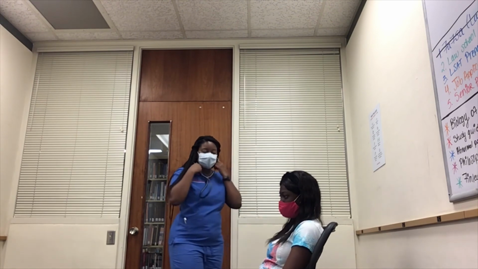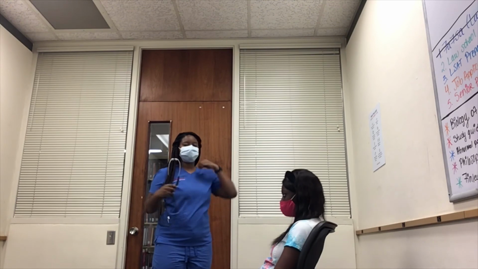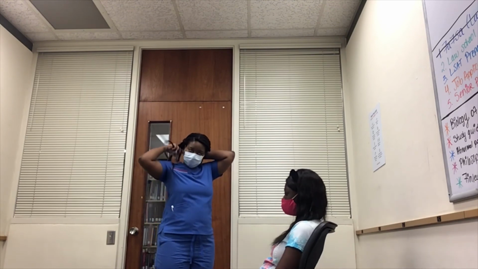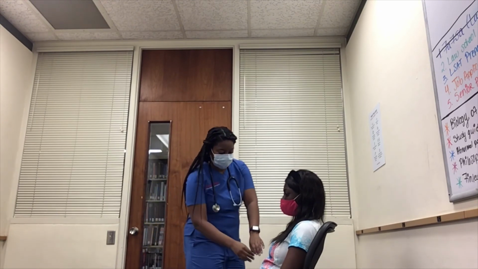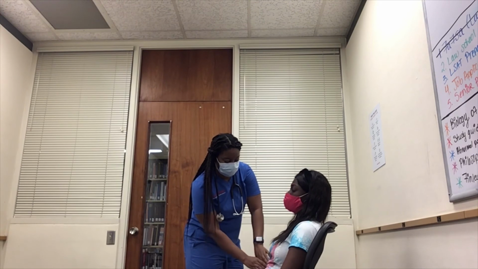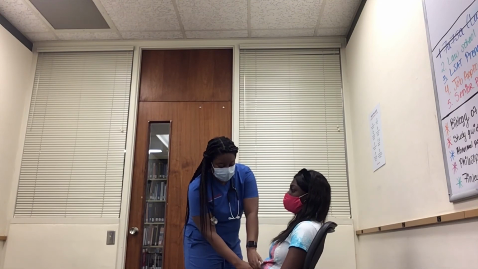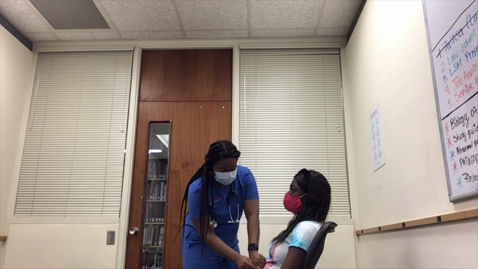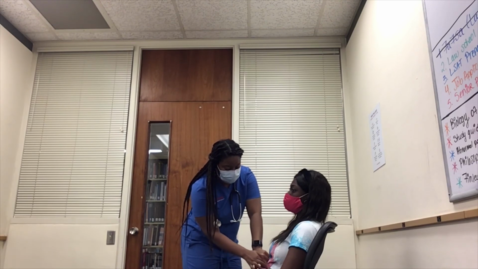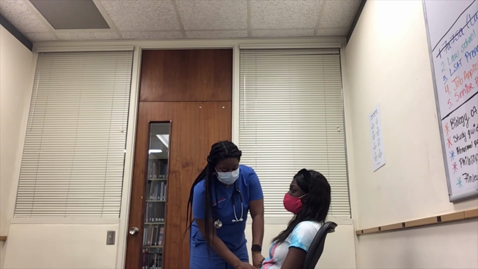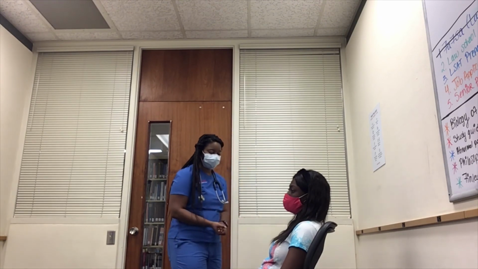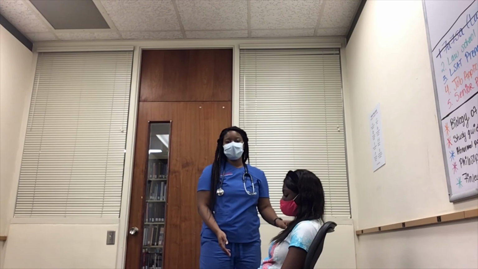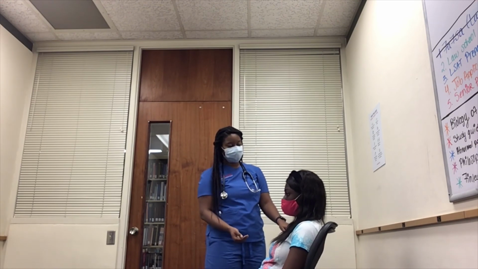Okay, so I heard 5 to 30 clicks in each quadrant, and the bowel sounds were normal. Okay, so now I'm gonna palpate. And then I'm gonna percuss. All her abdominal sounds were normal. All bowel sounds were within ranges, and that would complete our head to toe assessment.